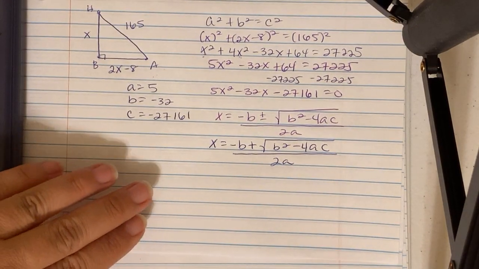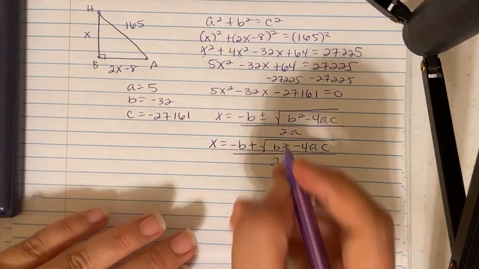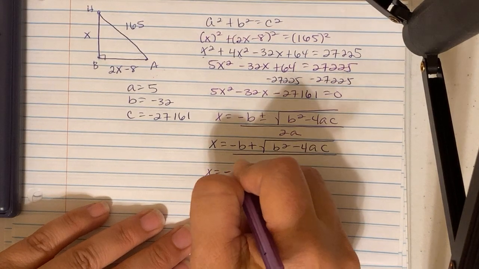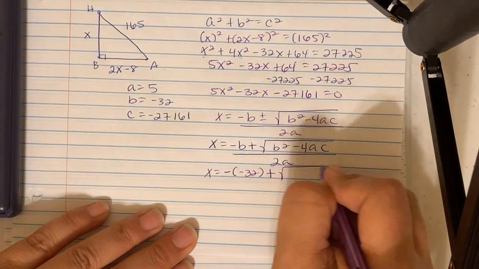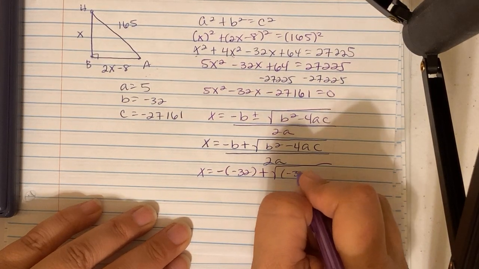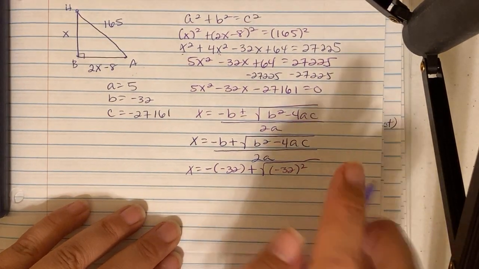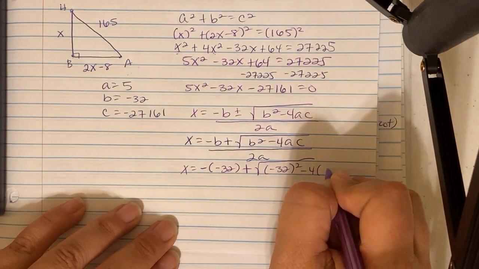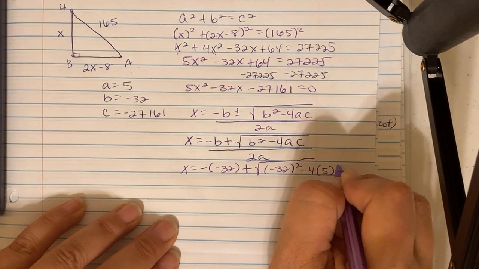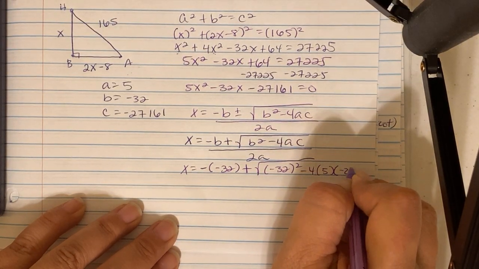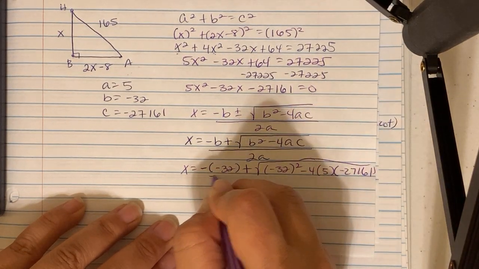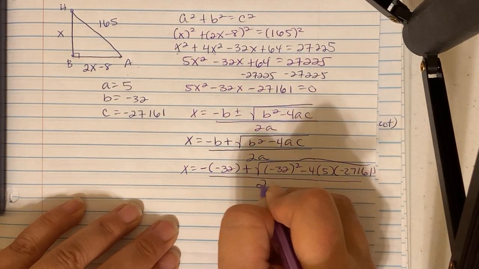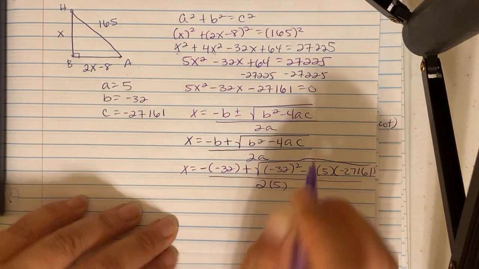And now we're going to substitute. So we have x equals negative, the b value is negative 32, plus the square root of negative 32 squared minus 4 times 5 times your negative 27,161, all divided by 2 times your 5.